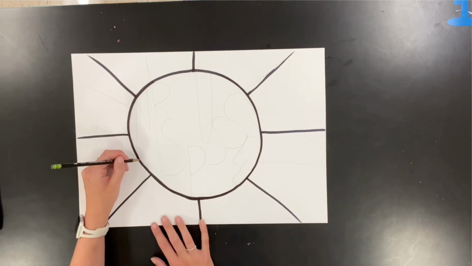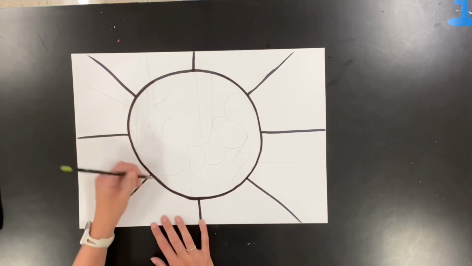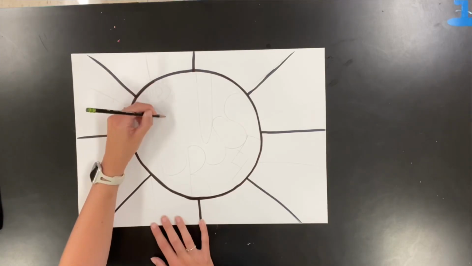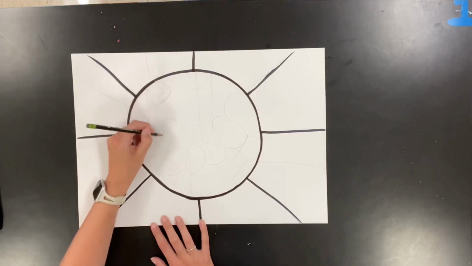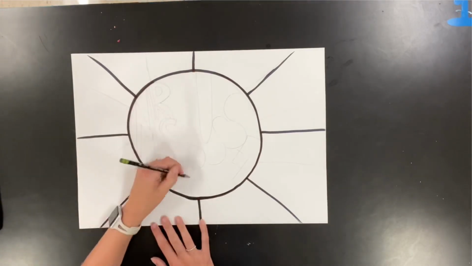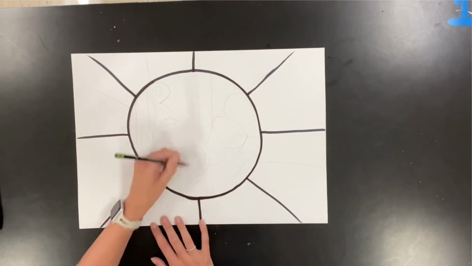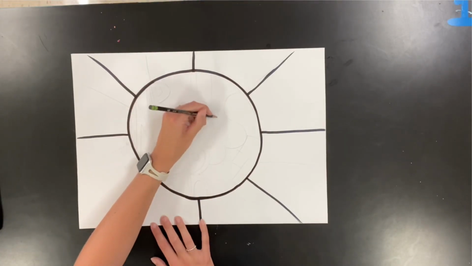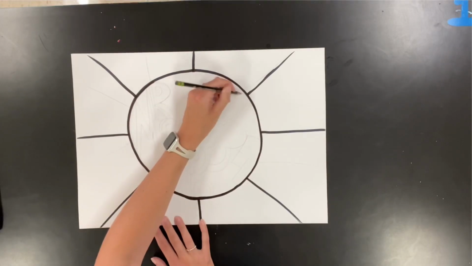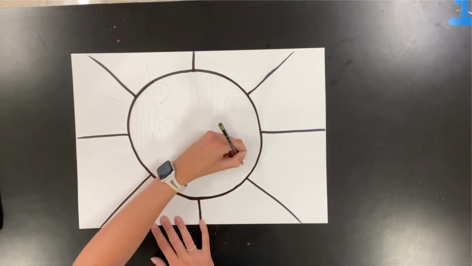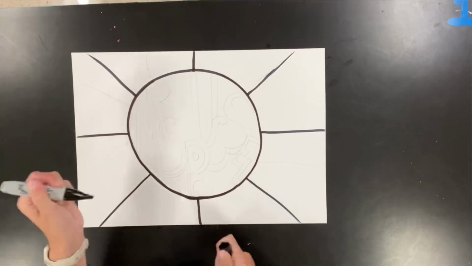Now, I can leave this in simple lines, or I can make another shape around those letters to make them bubble or block letters. So that's what I'm doing here, is I'm just going around the normal letter that I wrote to create a shape around it and turn it into a bubble or a block letter.